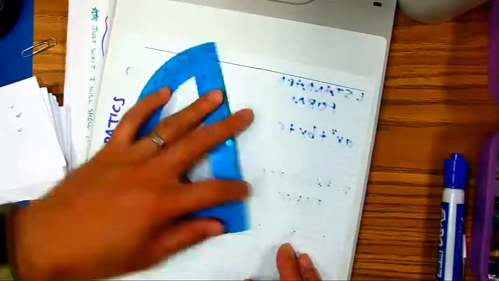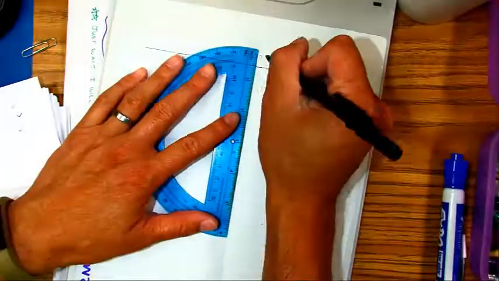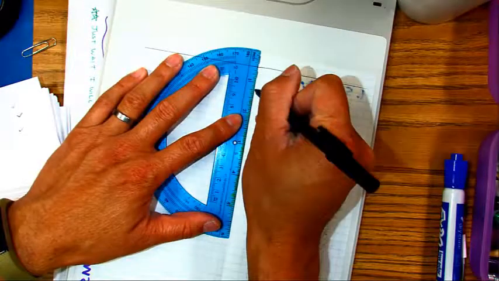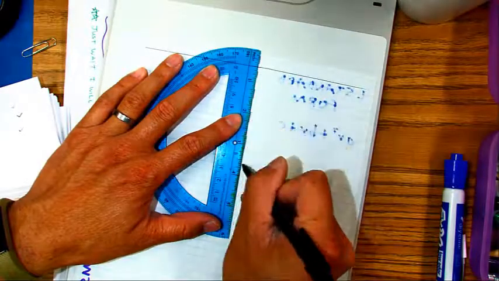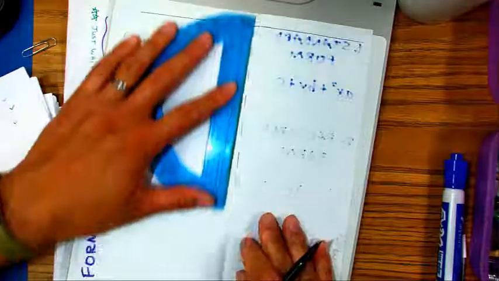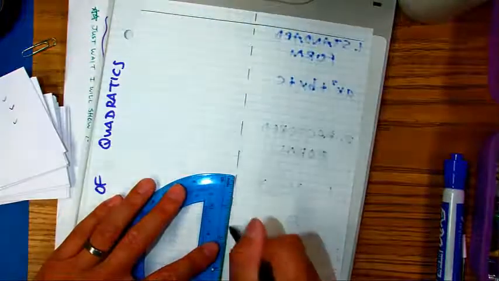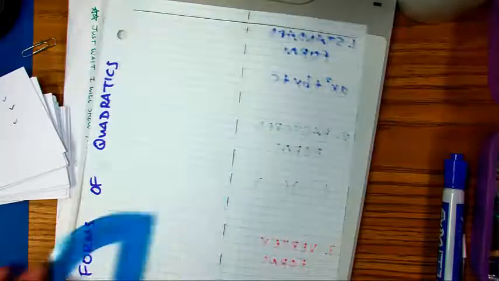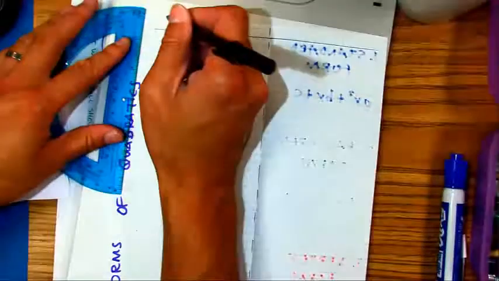So this line that's dotted is the one you just folded. Draw a line over here.